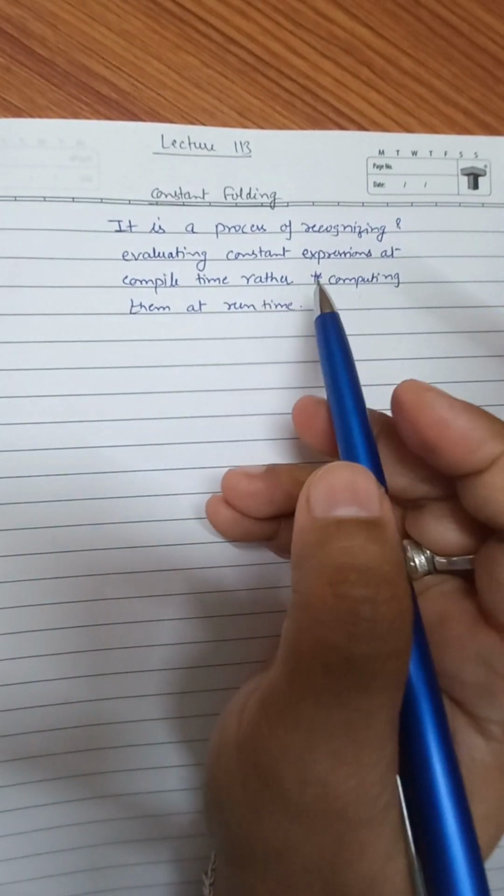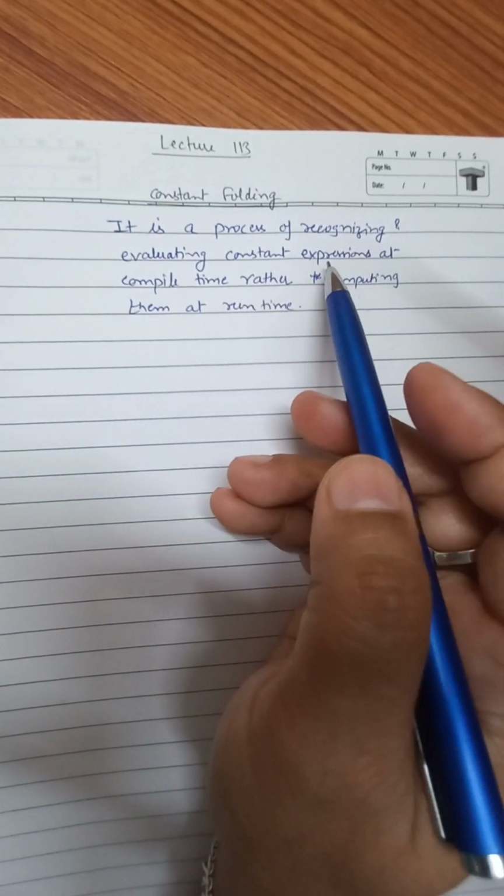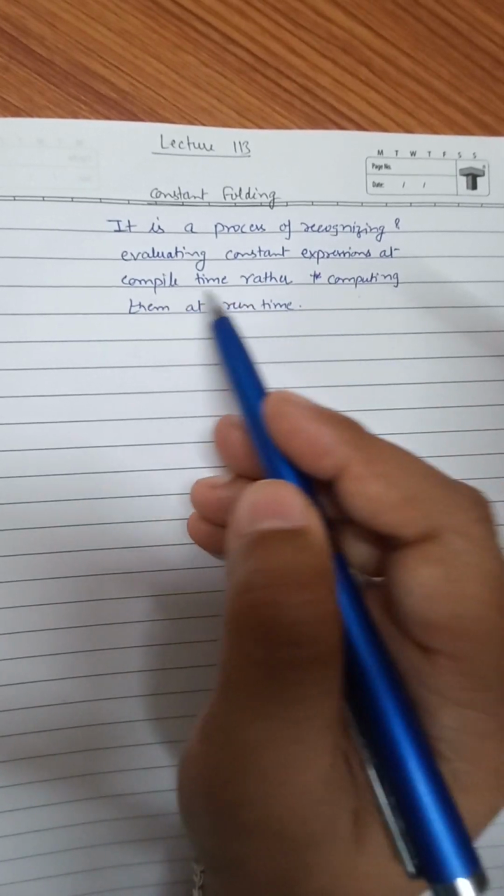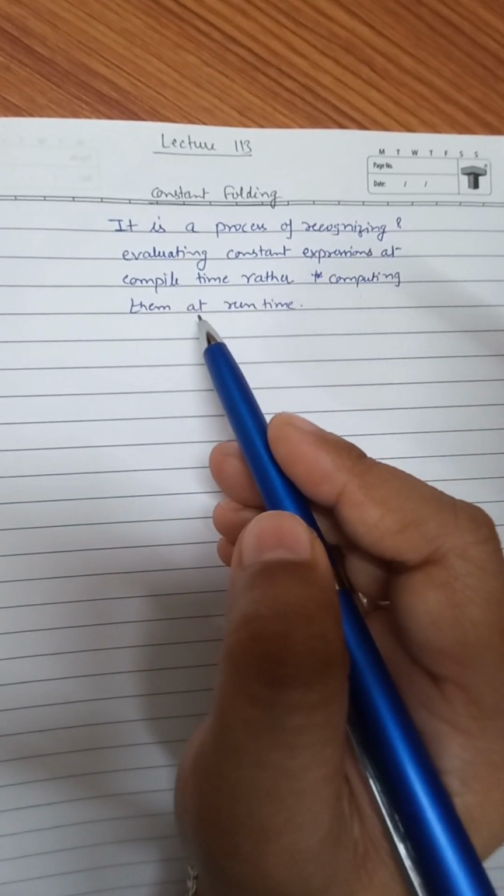So what we are doing, it is a process of recognizing and evaluating constant expressions at compile time rather than computing them at the runtime. So that is the meaning of constant folding.